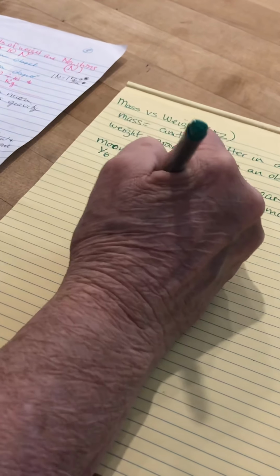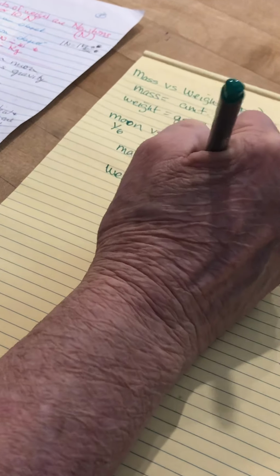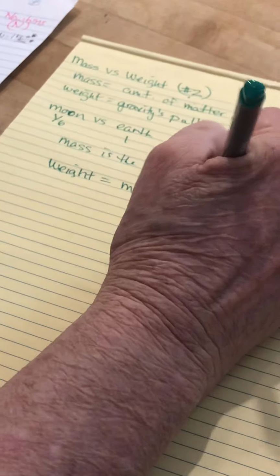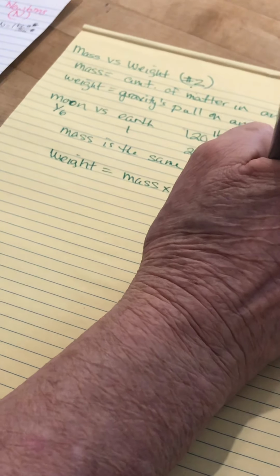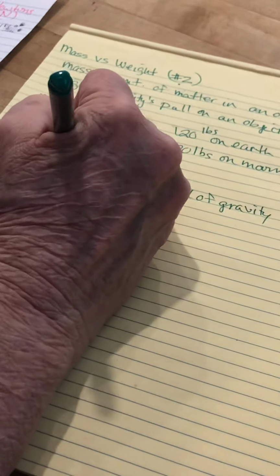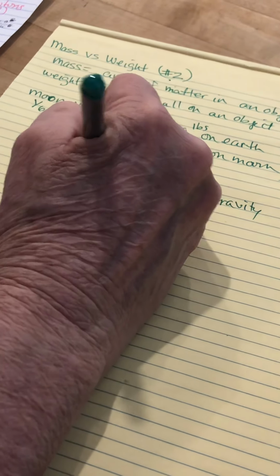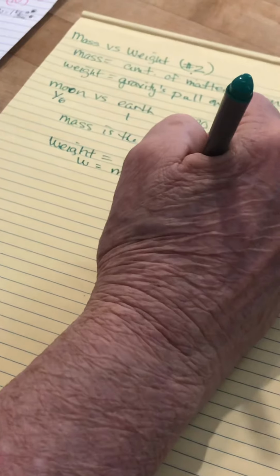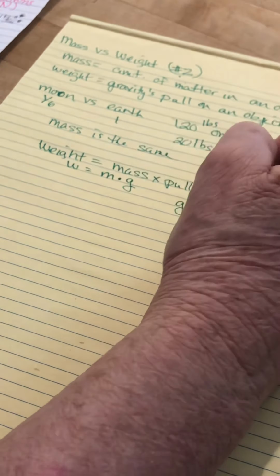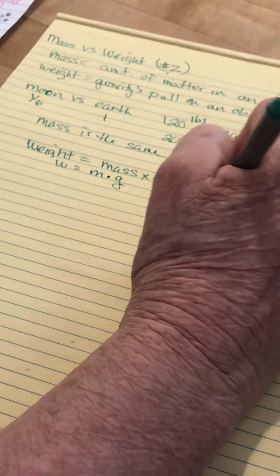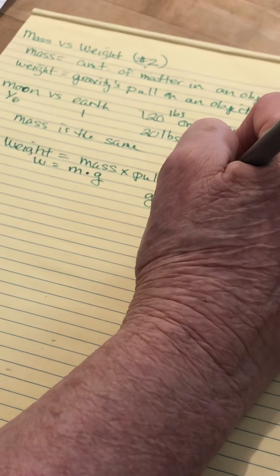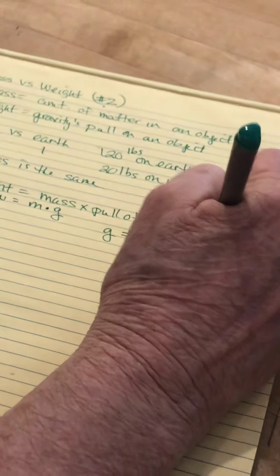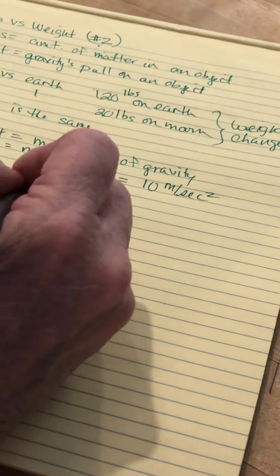that weight, W-E-I-G-H-T, is equal to the mass times the pull of gravity. Or W equals mass times g. On Earth, g is equal to, rounding it off a little bit, 10 meters per second squared. Okay, so that's a number you are going to want to know.